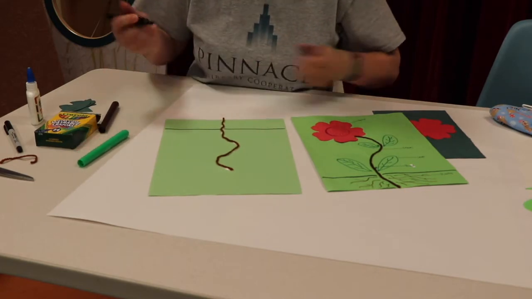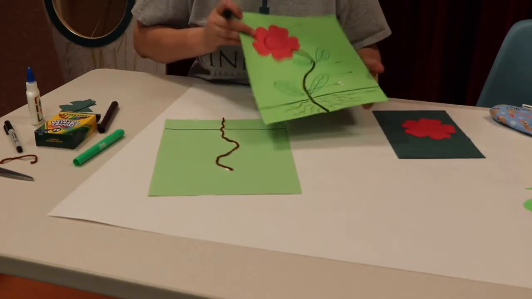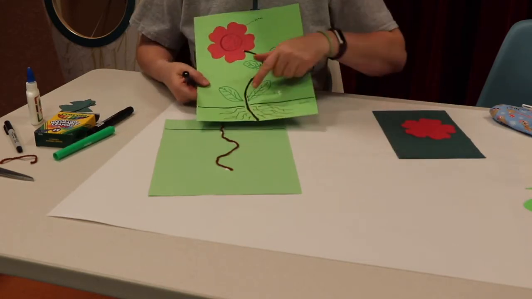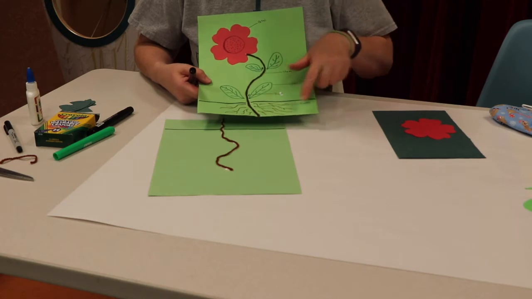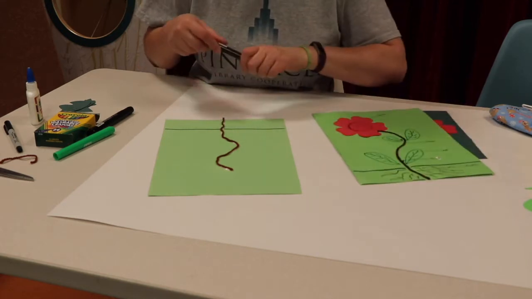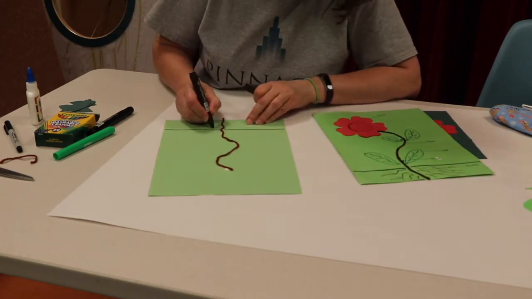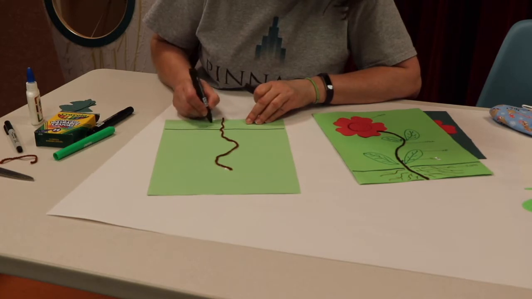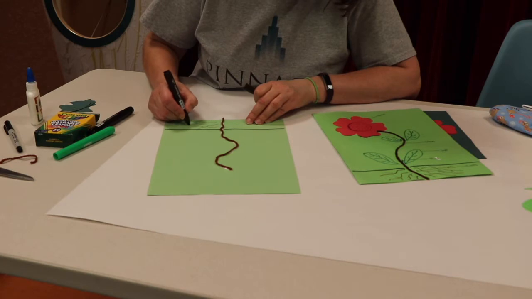Okay, so I'm going to put in some roots. Oh, actually we might use the brown for that. I think that'd be nicer. That way you show a difference in colors. So the roots are down here, and then we're going to label that. So I'm going to just draw some roots. It's really easy. You just kind of squiggle stuff on.